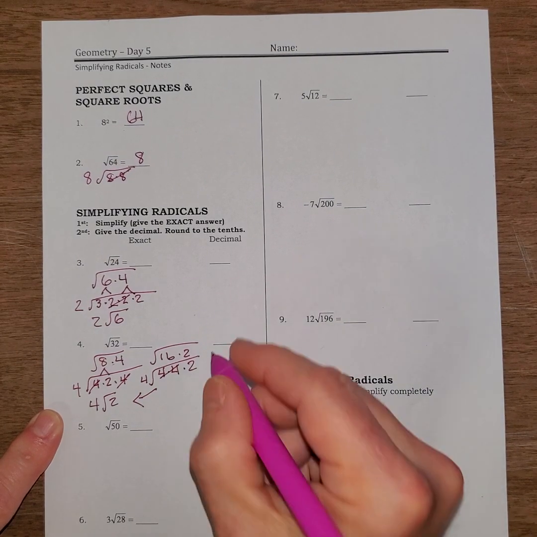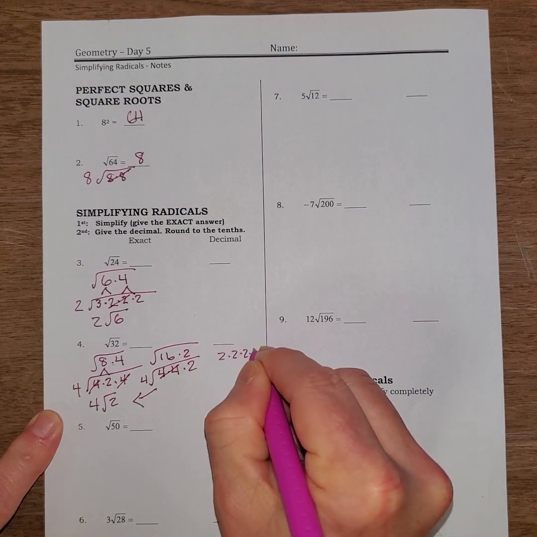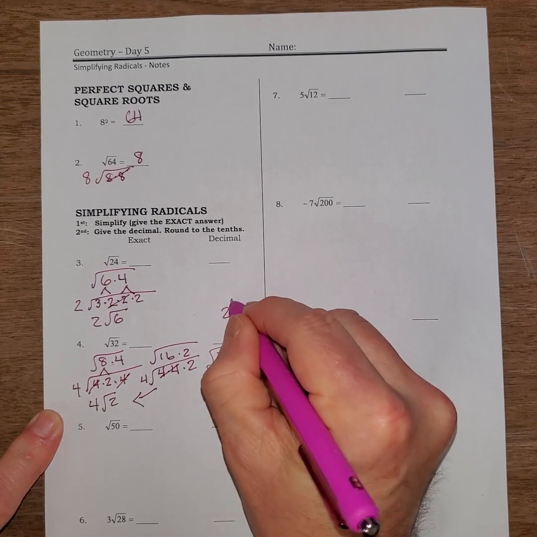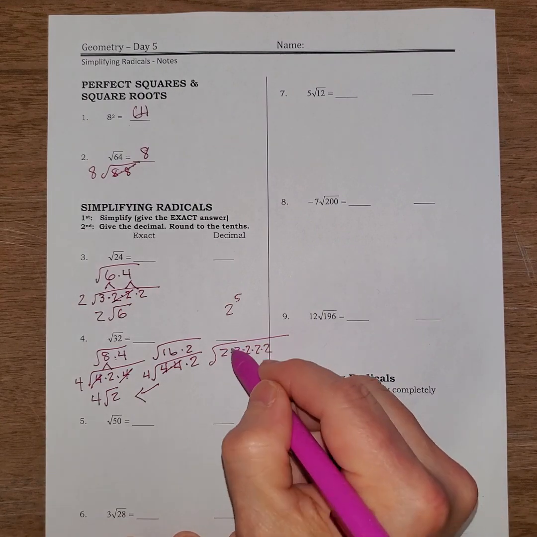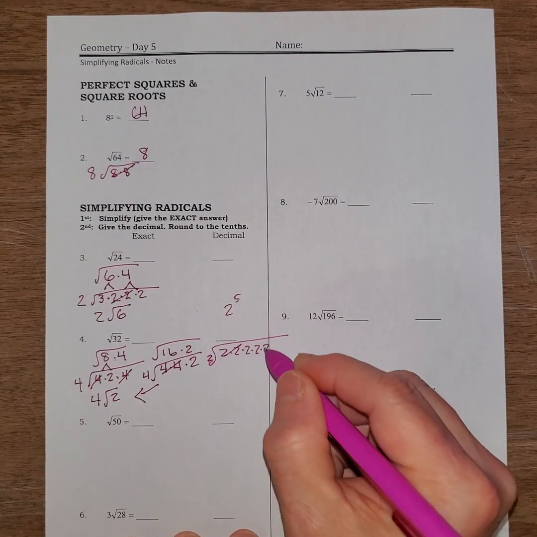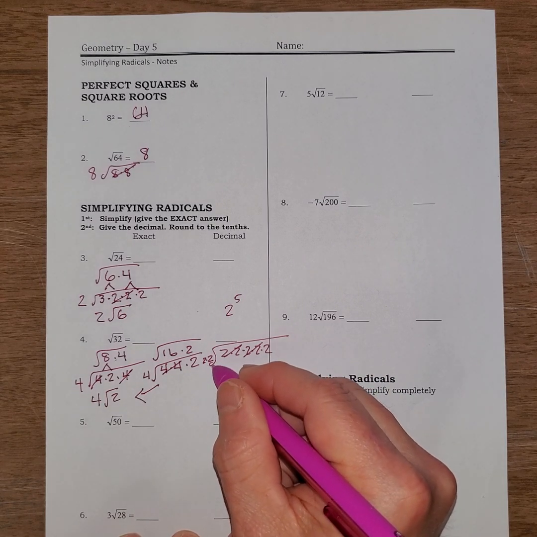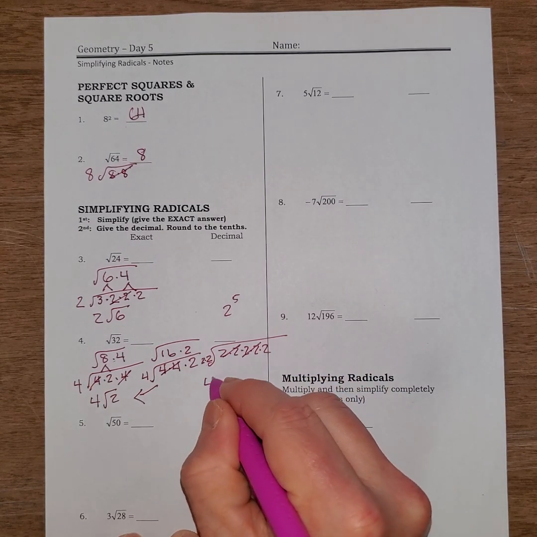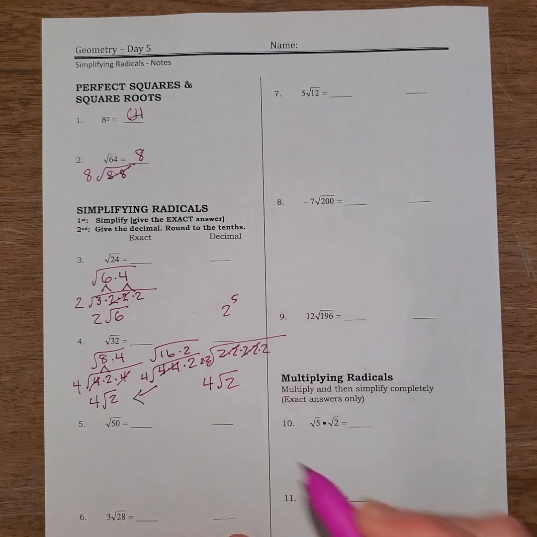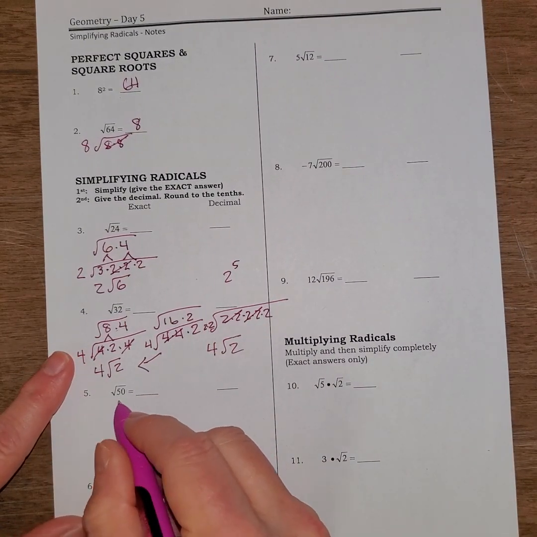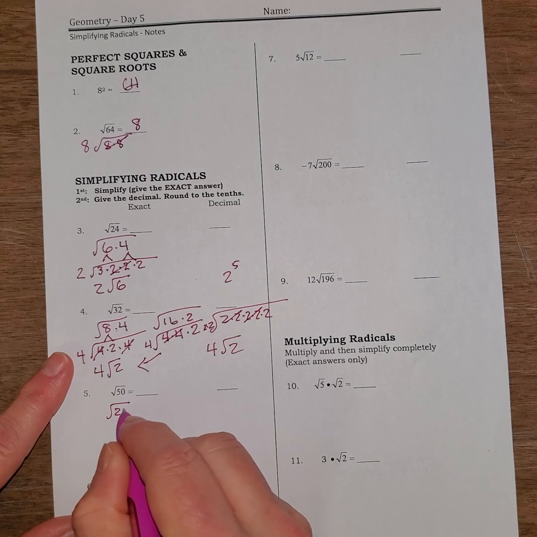All right, I could have said 2 times 2 times 2 times 2 times 2, because that's 32. Believe me, 2 to the 5th power is 32. I can cancel a pair of 2s, and a 2 comes out. I can cancel another pair of 2s, and another 2 comes out. Any number that comes out multiplies by the number that's on the outside. So that's 4 radical 2. Guess what? Same answer.